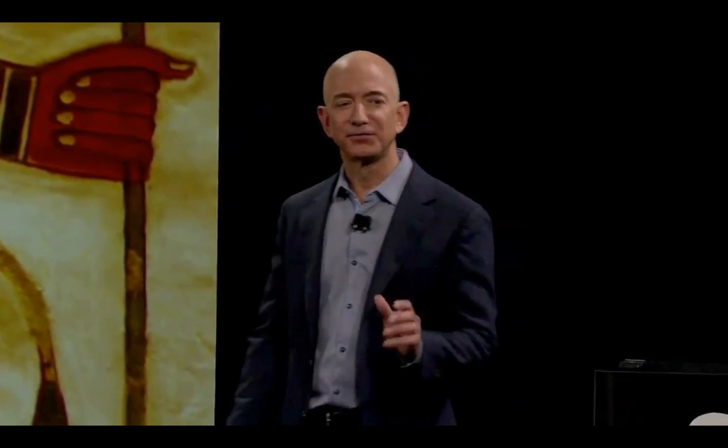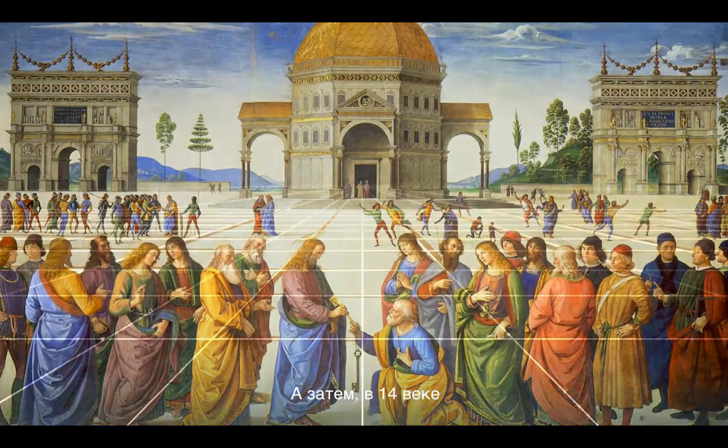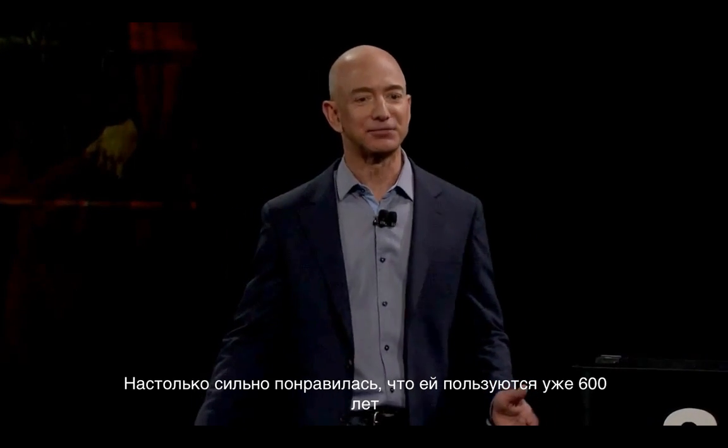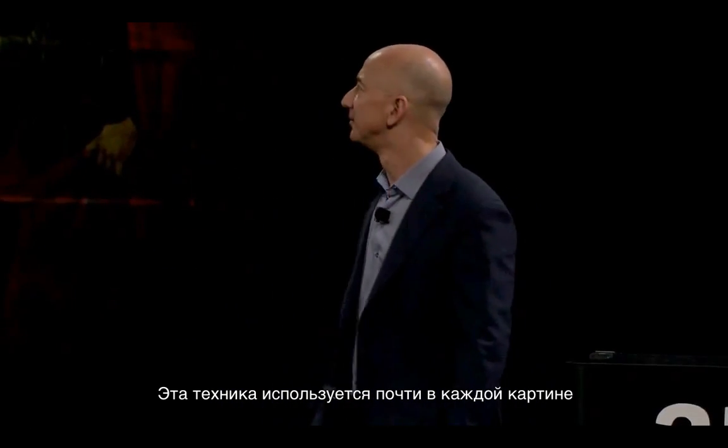And then, in the 14th century, geometric perspective was invented, the vanishing point. And it changed everything. People really liked this technique. They liked it so much that it has been around for 600 years now, and it hasn't really changed. Almost every painting you see makes use of it.